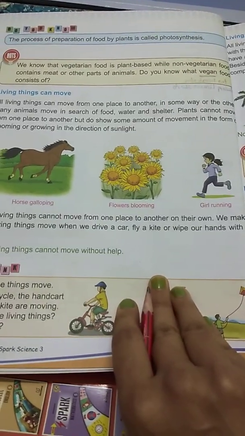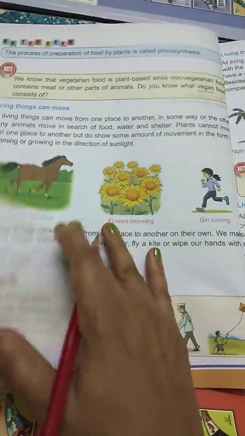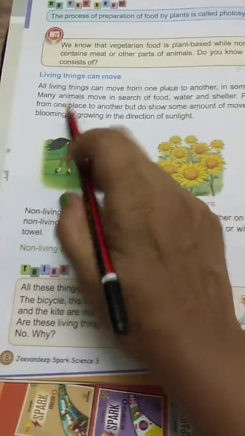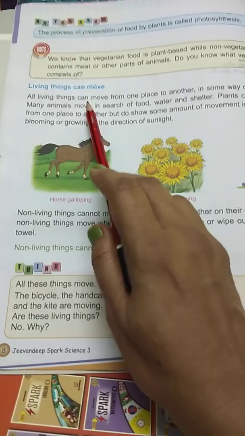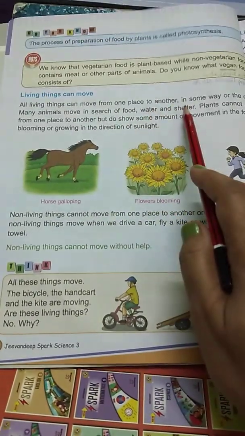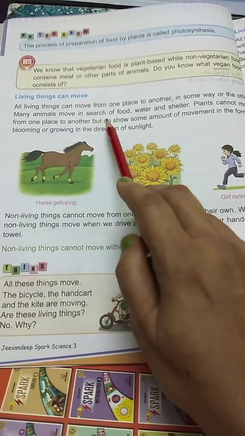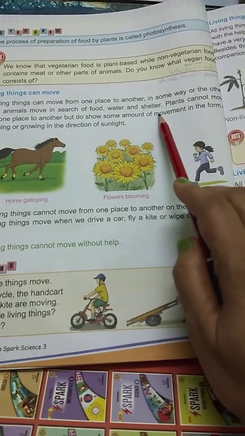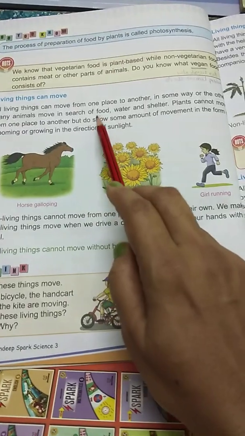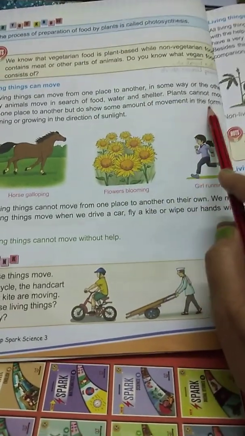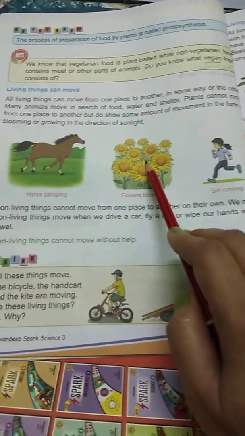Hello students, let's continue from your third standard science, living and non-living things. Fourth point, living things can move. All living things can move from one place to another in some way or the other. Many animals move in search of food, water and shelter. Plants cannot move from one place to another but do show some amount of movement in the form of blooming or growing in the direction of sunlight.